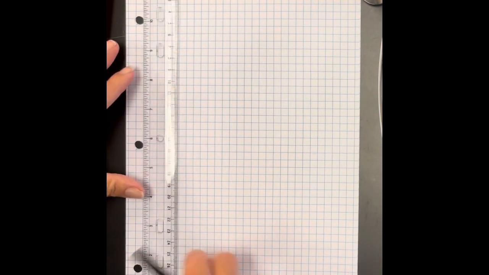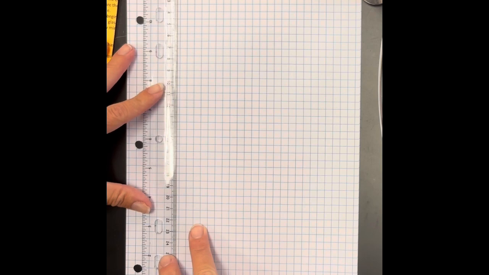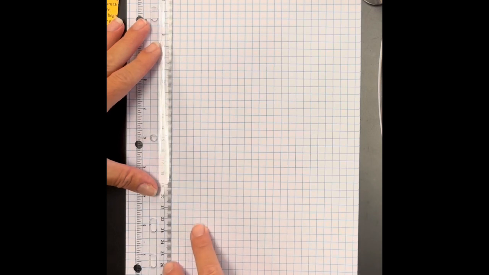Making a line graph for our States of Matter lab. The first thing that we need to do is draw our X and Y axis. Okay, so you're going to take your ruler. I would go 1 inch from where you've got your holes on the side of the paper, and we're going to draw our vertical line.